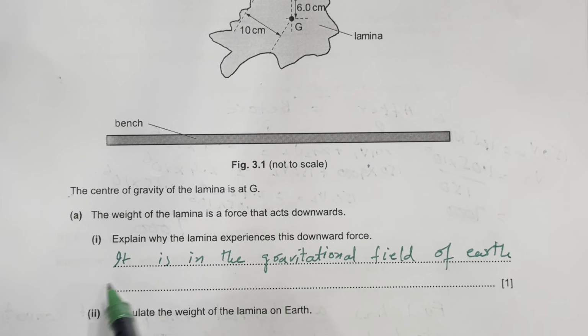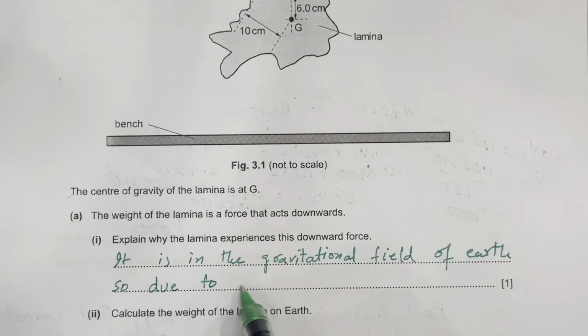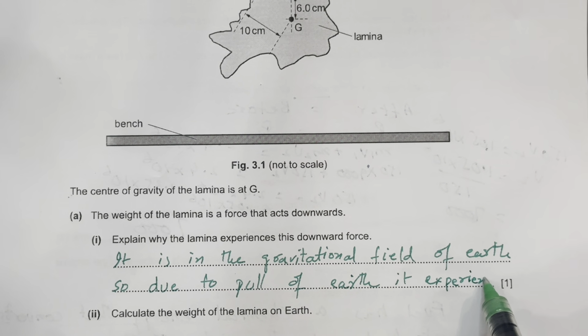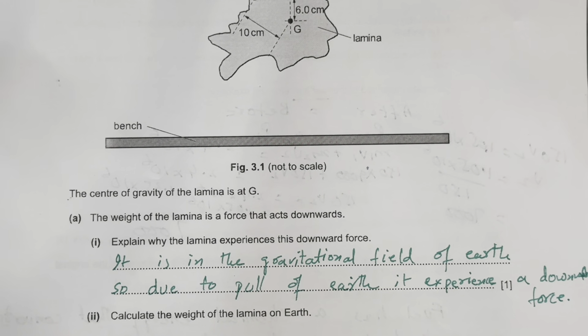So due to gravity, or due to pull of Earth, it experiences a downward force. For the next part, calculate the weight of the lamina on Earth.